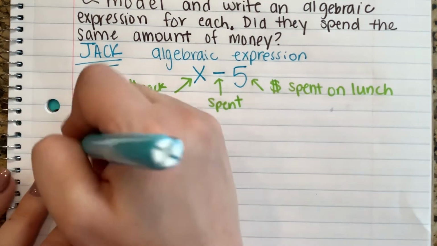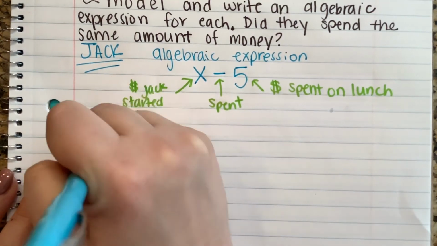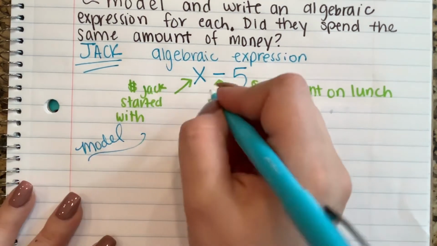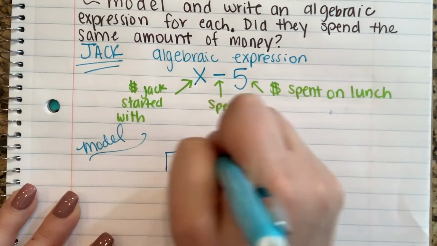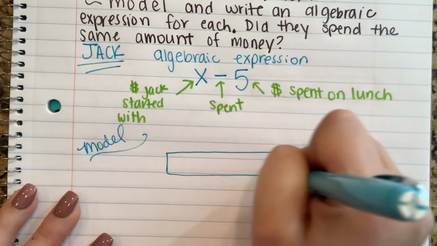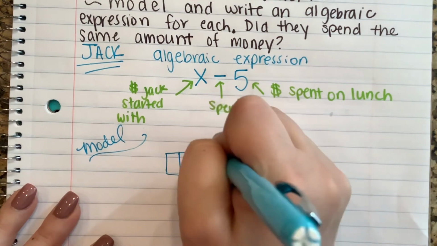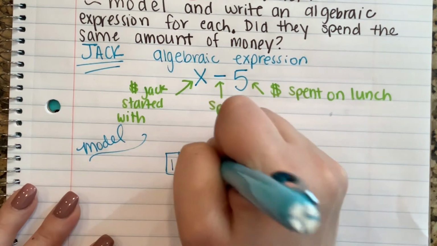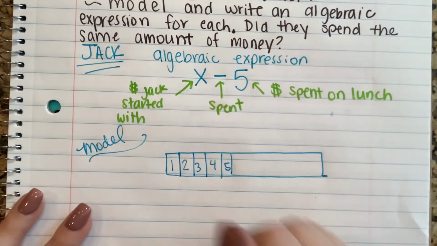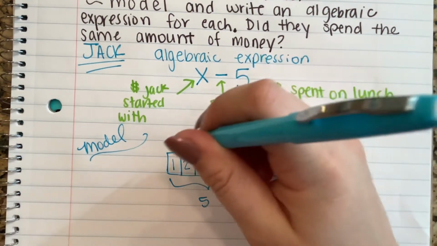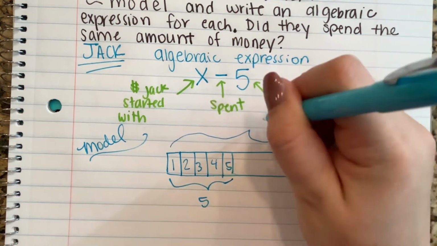Now let's create a model for Jack. We may have to look at our notes from yesterday for how we model an algebraic expression. I do have subtraction going on here, so to model subtraction, I am going to make my bar, and I need to split this up into 5. That's going to represent my constant 5. My entire bar represents my starting amount.